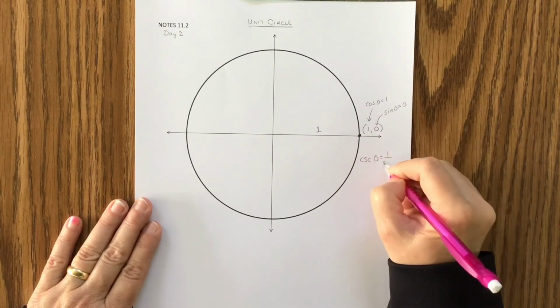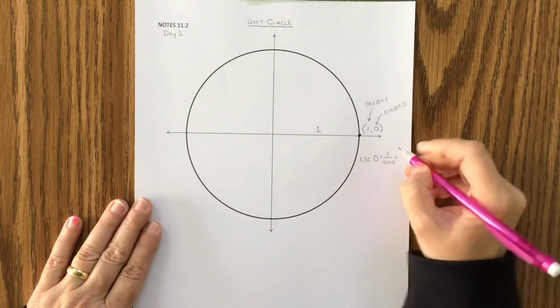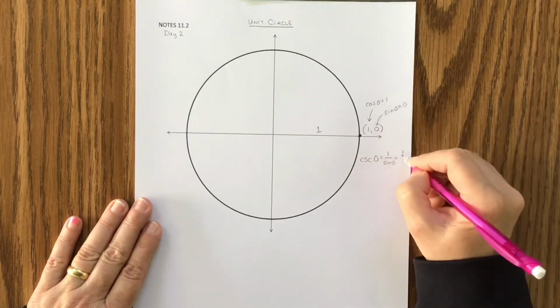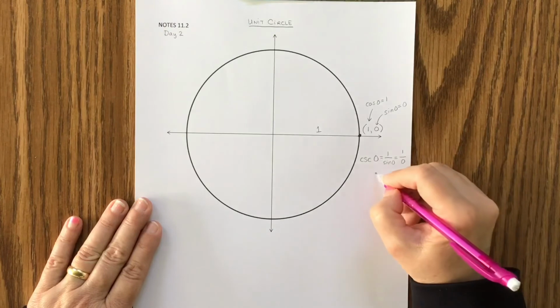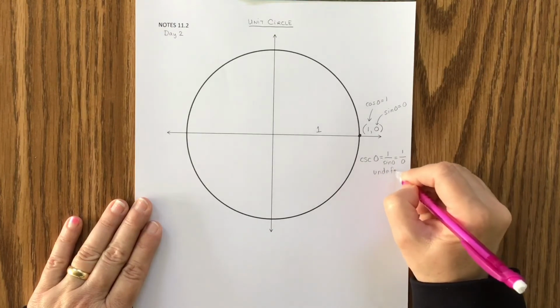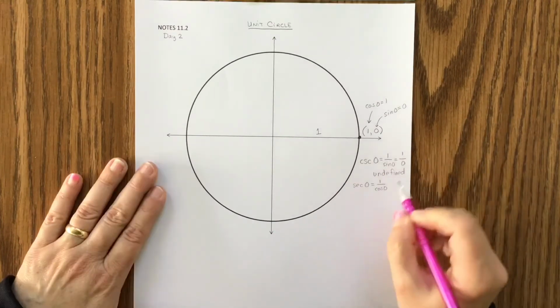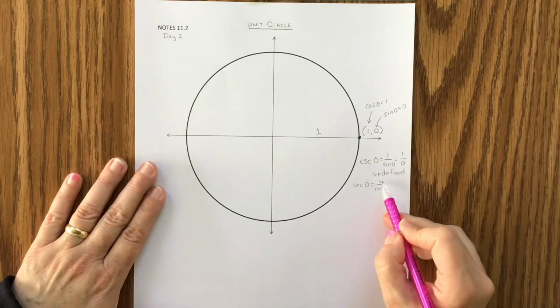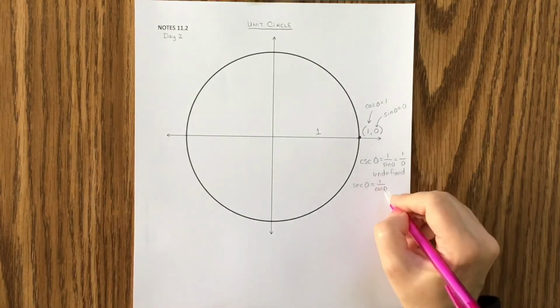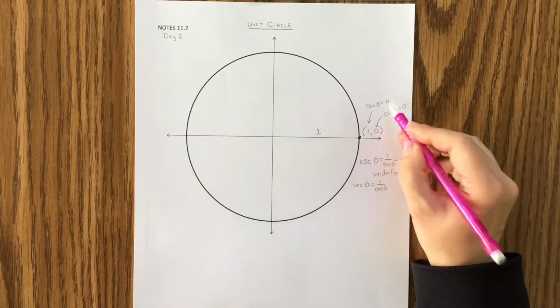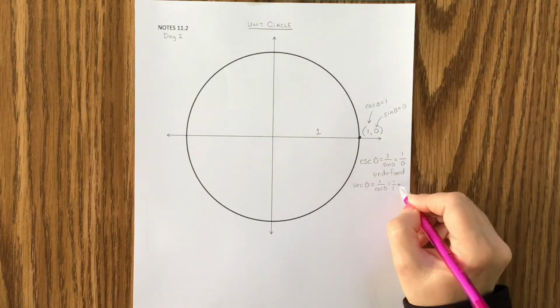So I'm going to put 1 over the sine of 0. And sine of 0 was 0, so that's 1 over 0, which is undefined. Secant of 0 is 1 over cosine 0, and cosine 0 is 1. So that's 1 over 1, which is 1.